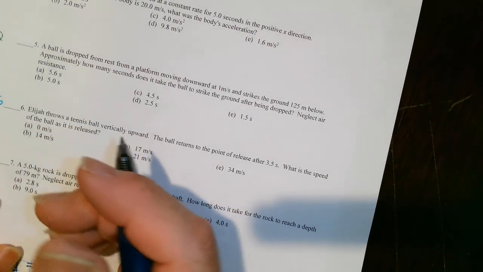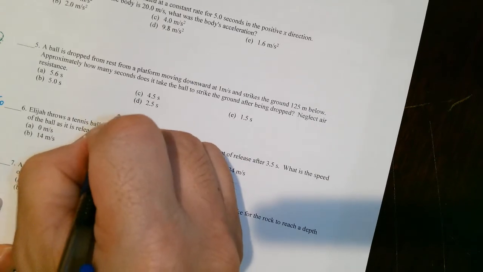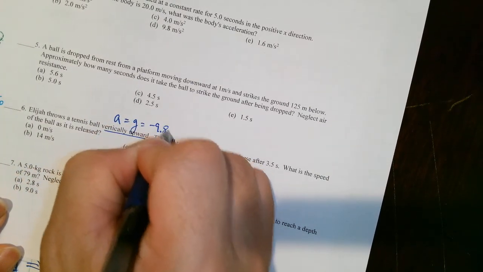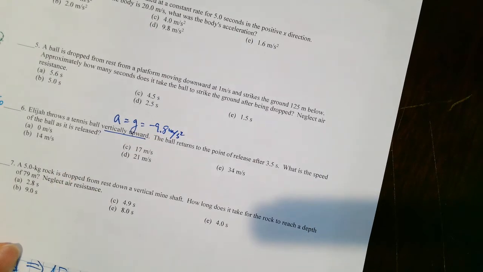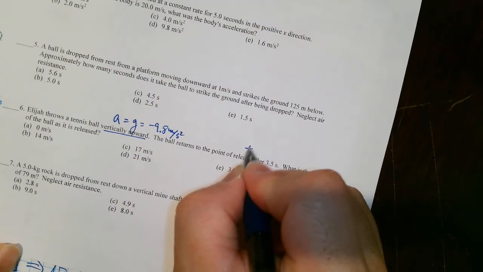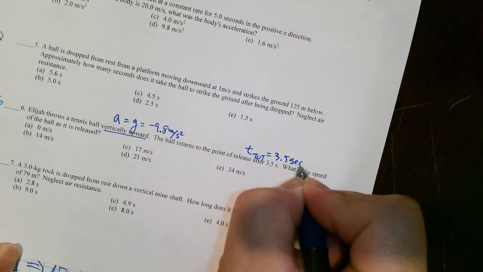We know it's thrown vertically, so my acceleration is g, which is negative 9.8 meters per second squared. What else do we know? That it goes up and back down to where it started in 3.5 seconds. Right. So t total is equal to 3.5 seconds.